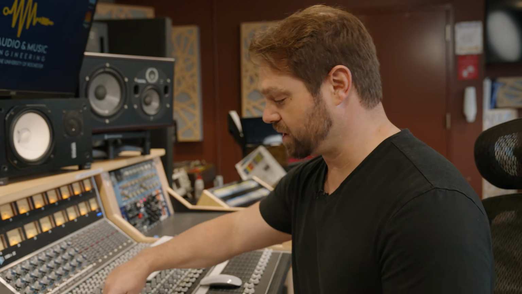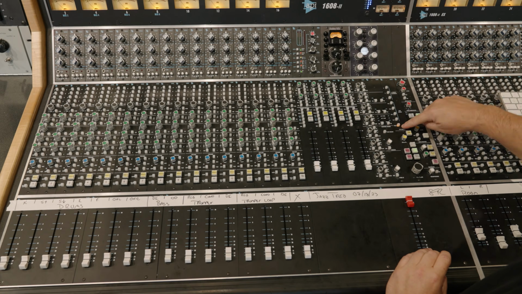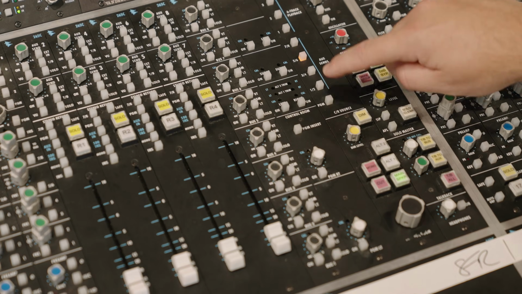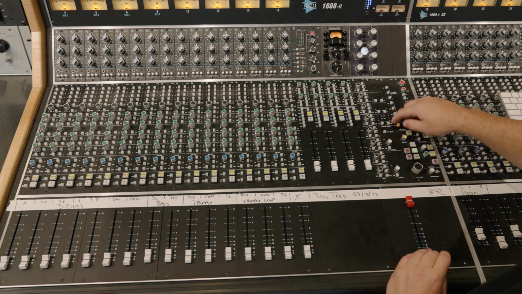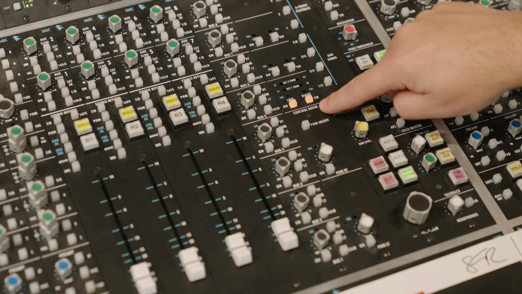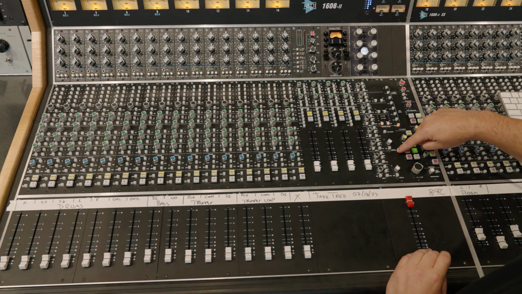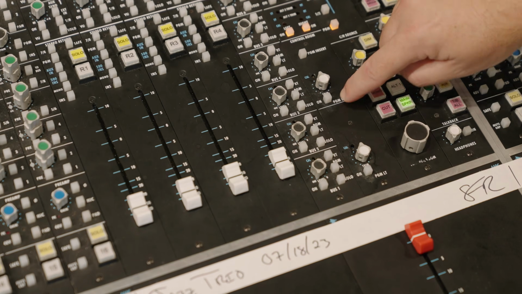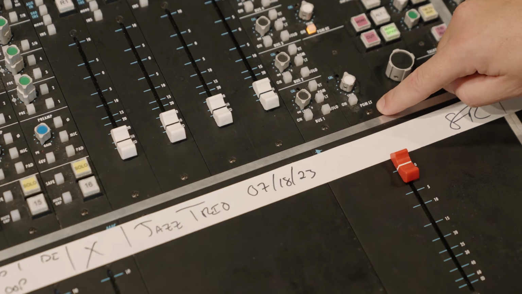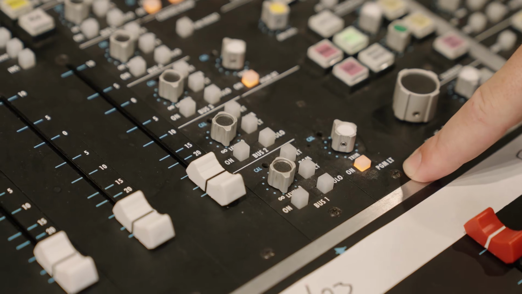You need to make sure that your PGM bus on your control room source is lit up. PGM means program, and that's your program bus. You need to turn your control room left and right on. We need to make sure that the program right is on. We don't need to touch this knob. That remains always at 12 o'clock. Same with this knob, but program left needs to be on.